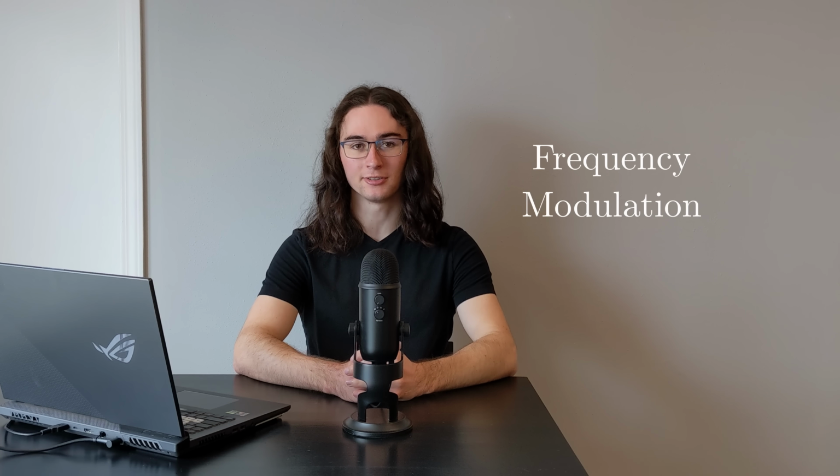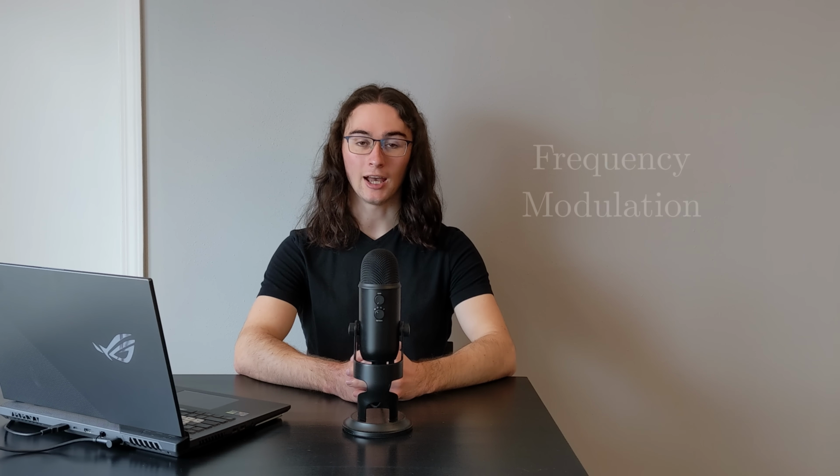We can speed up and slow down twice per fundamental cycle instead of once, or 3 times per fundamental cycle, or even 10 times per fundamental cycle. This technique is called frequency modulation, because we are modulating the frequency at which we trace the shape. As you just saw, frequency modulation lets you get many different sounds out of the same shape.